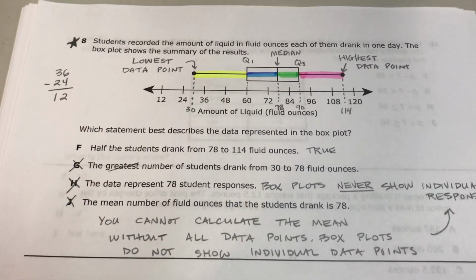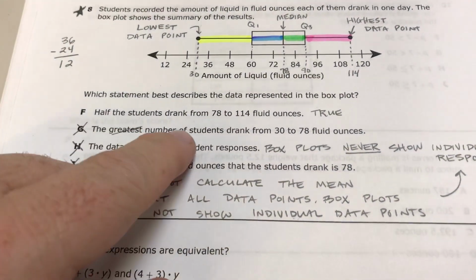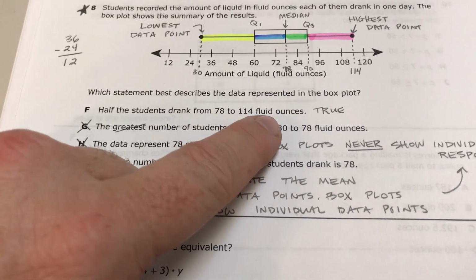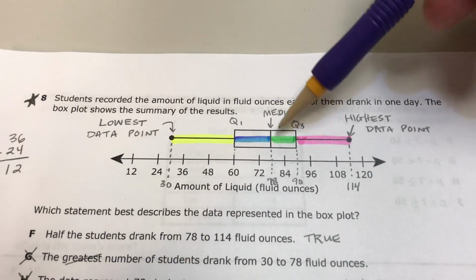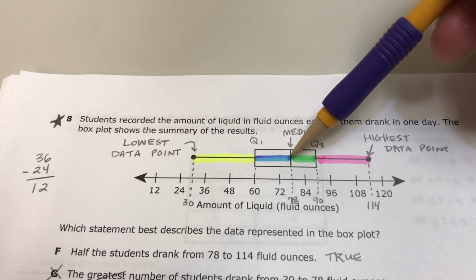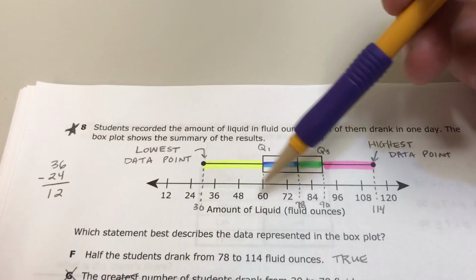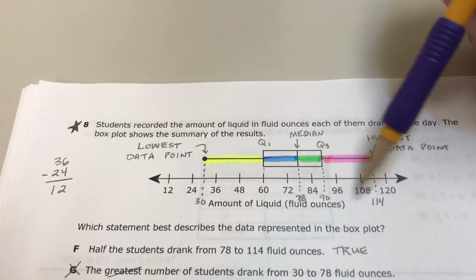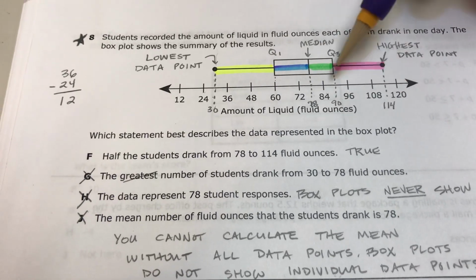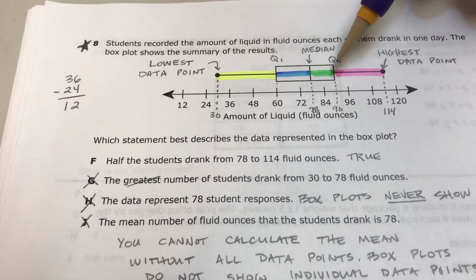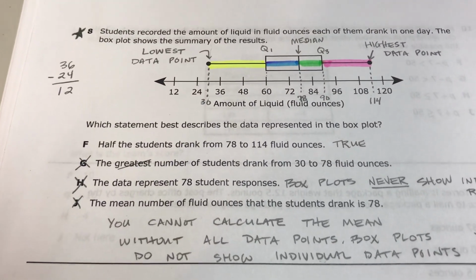Which statement best describes the data represented in the box plot? All right. F. Half the students drank from 78 to 114 fluid ounces. This is true because the median is the middle. That's half right there. So half the students drank. So the first half is 30 to 78. The second half is 78 to 114. So that's true. Half the students drank from 78 to 114. That's your second half right there. Okay? I know it doesn't look exactly in the middle, but that's not how box plots work.